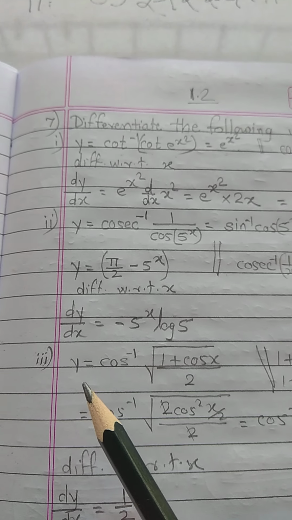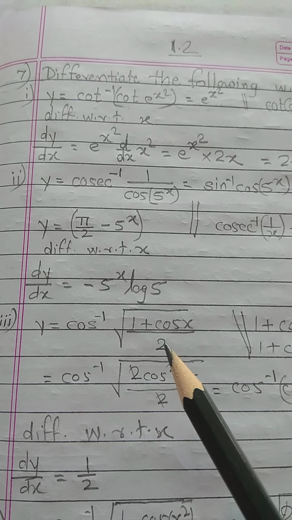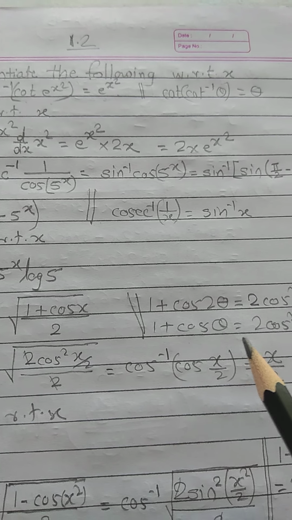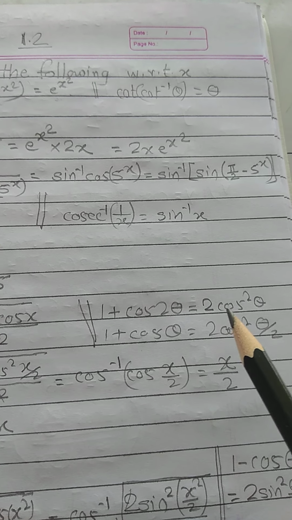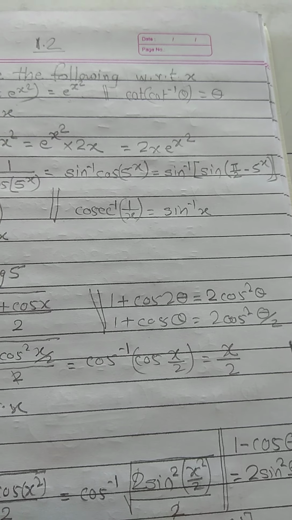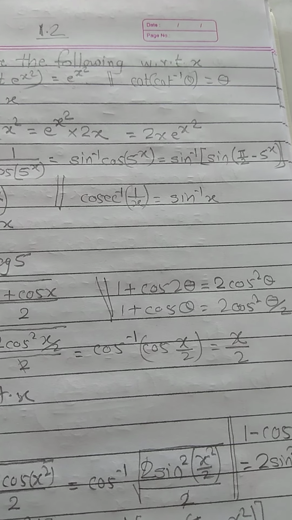Roman 3, y equal to cos inverse of root of 1 plus cos x upon 2. See here, 1 plus cos 2 theta is 2 cos square theta, so 1 plus cos theta is 2 cos square theta by 2. That means we have to take half of the angle.